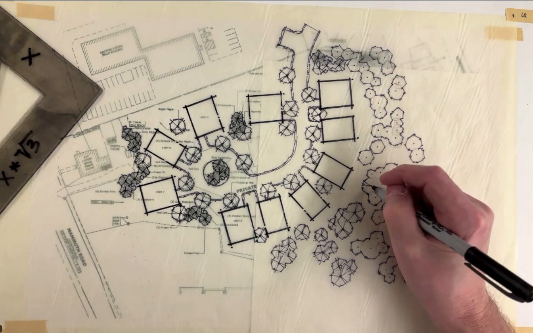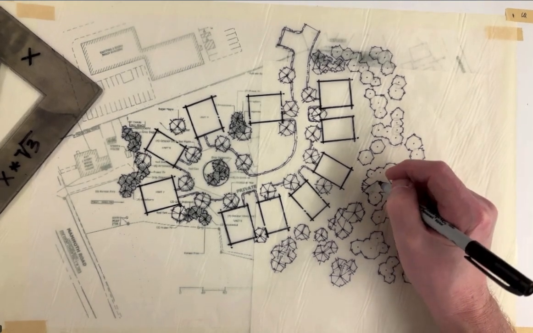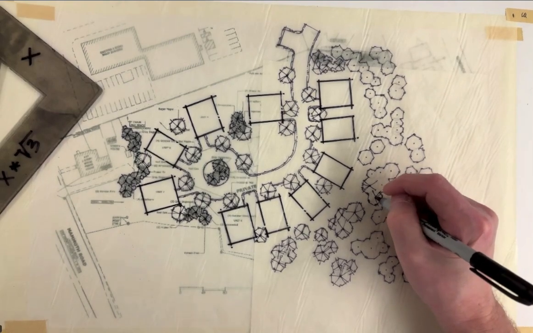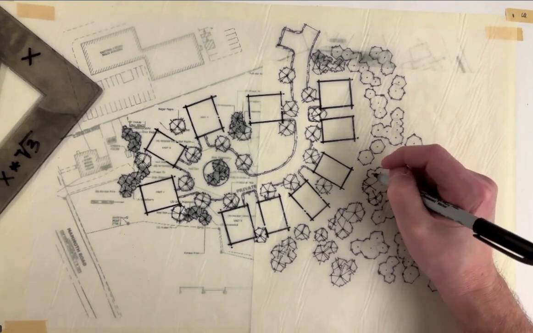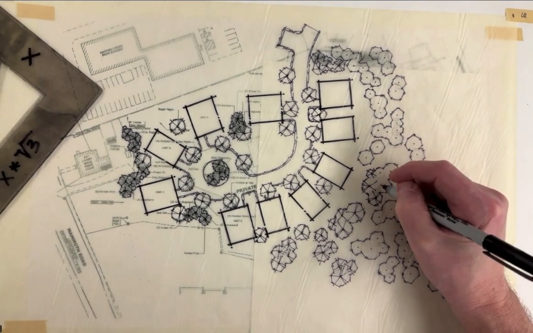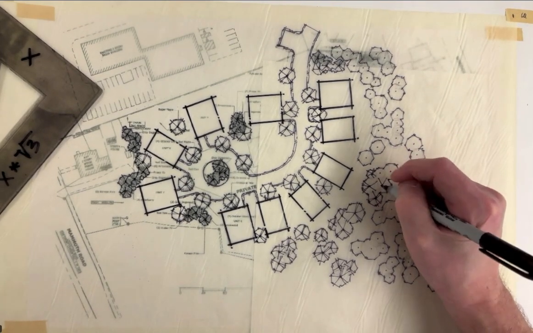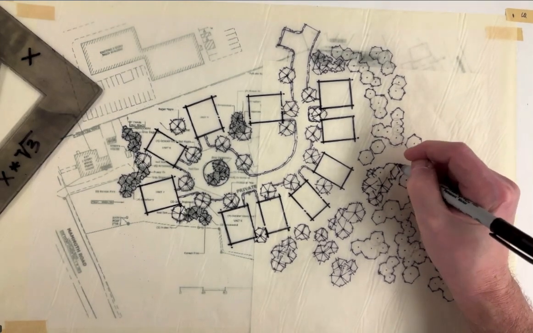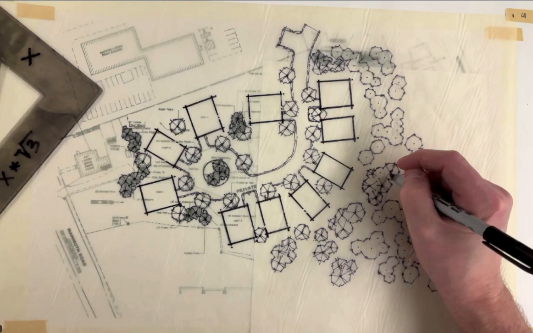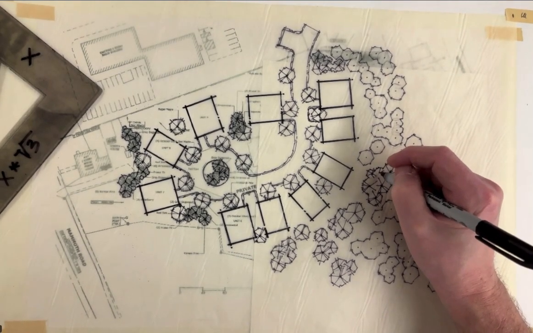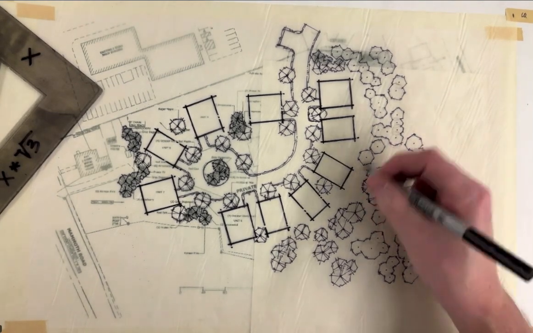We're pretty close to it. Whenever I'm doing the clumps, I try and aim for the big ones first, and then I go and fill in the little ones after, because a lot of times the big ones go over the little ones.